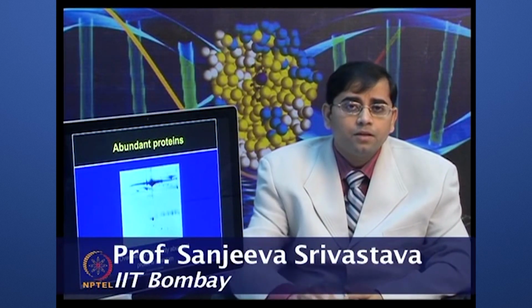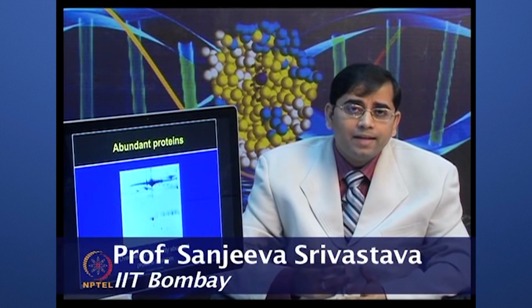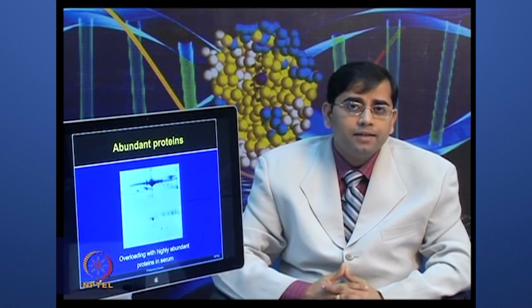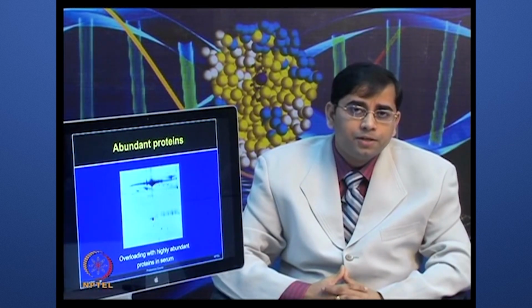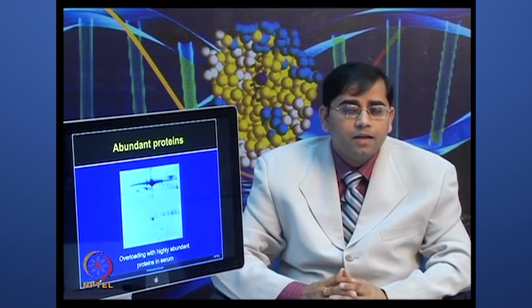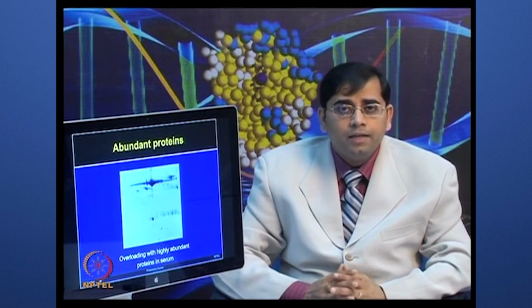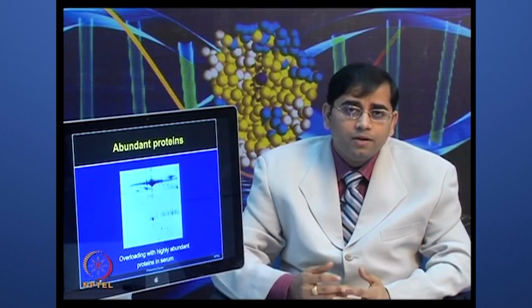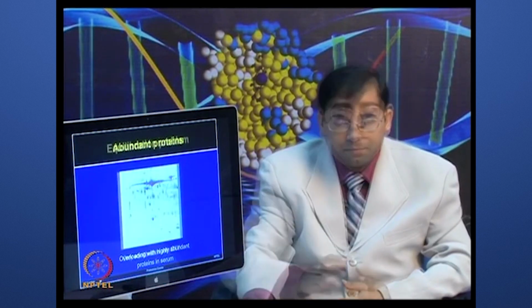In this gel, it is shown that the human serum protein sample contains highly abundant proteins, which are visible in this area. There are various ways one can overcome these limitations. In the previous class on protein extraction and sample preparation, we talked about how to remove the highly abundant proteins, so please refer to that lecture, and one can overcome this limitation.